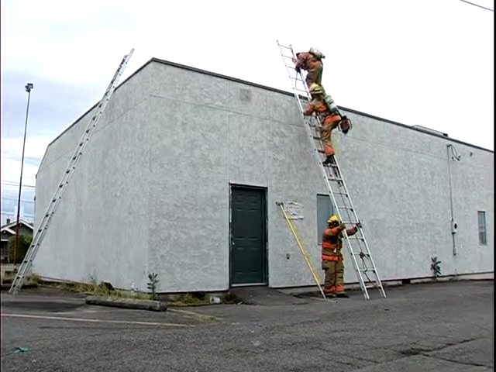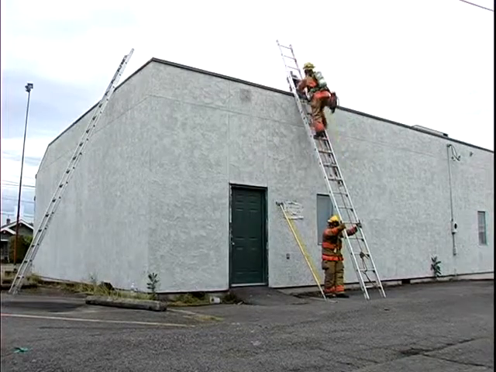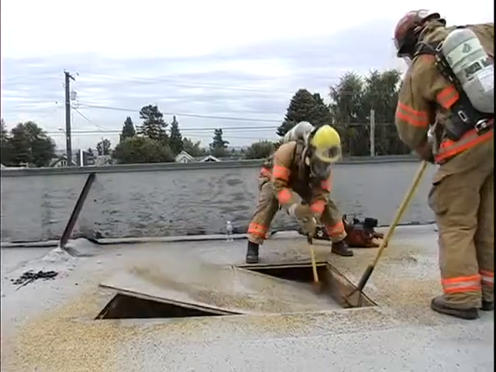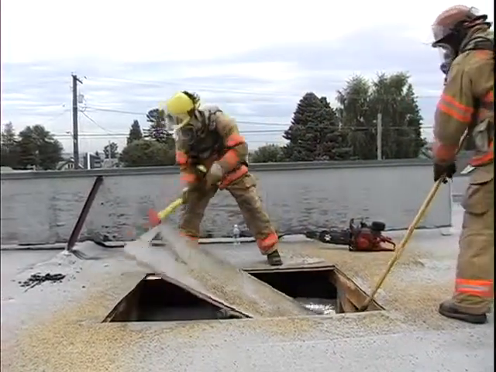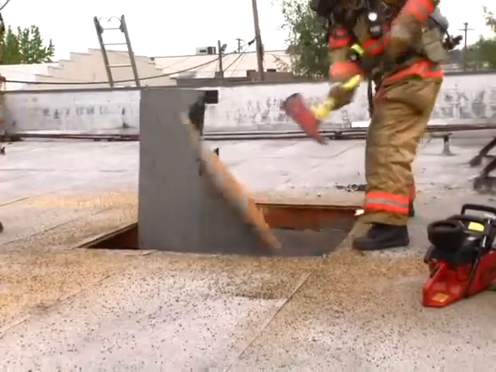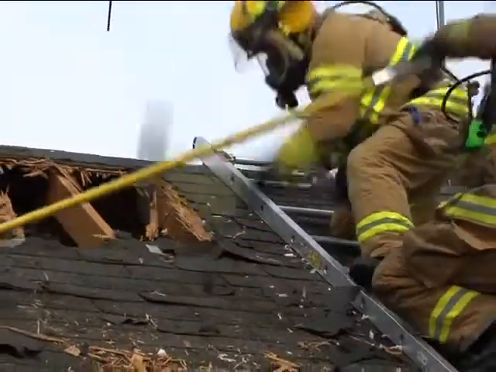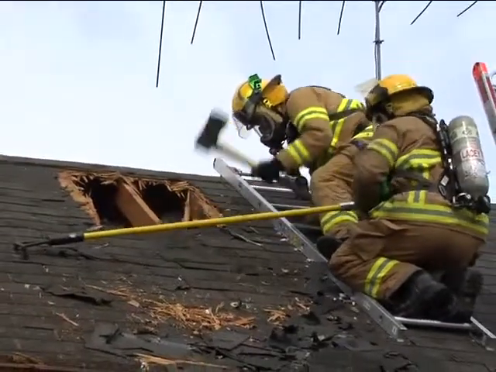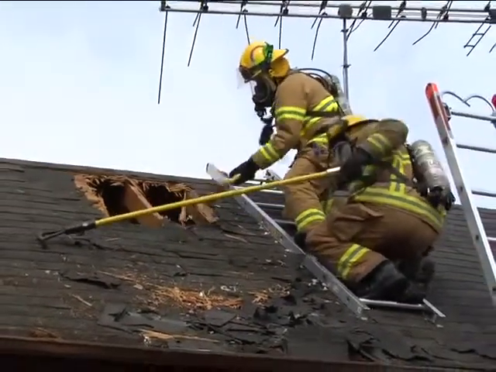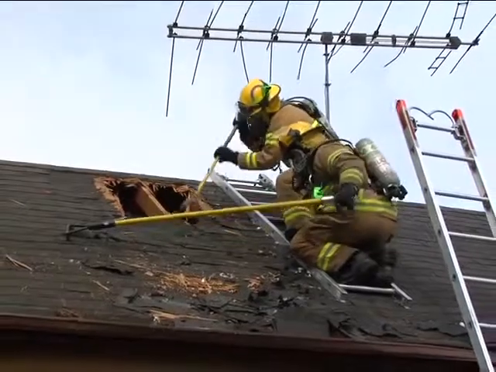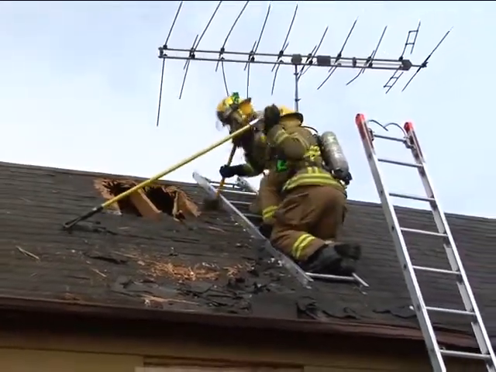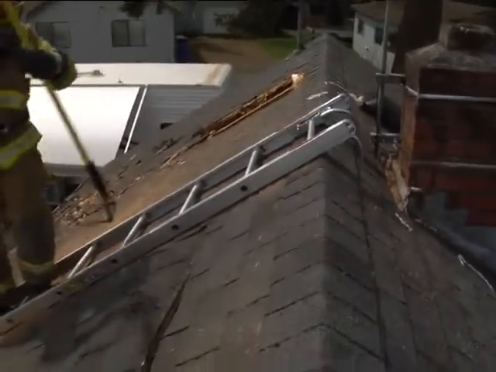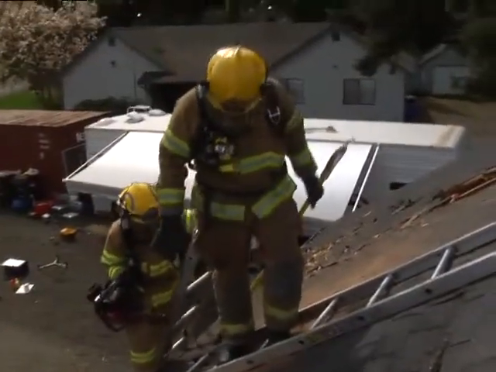Plan 2 escape routes from the roof. They should be apart from each other, but close to the work area. Never create a ventilation opening between you and your escape route. Protect yourself and other team members from falling or slipping by working from roof ladders, aerial ladders, and elevated platforms whenever possible, and by using lifelines. Firmly secure roof ladders over the peak of the roof before operating from them.